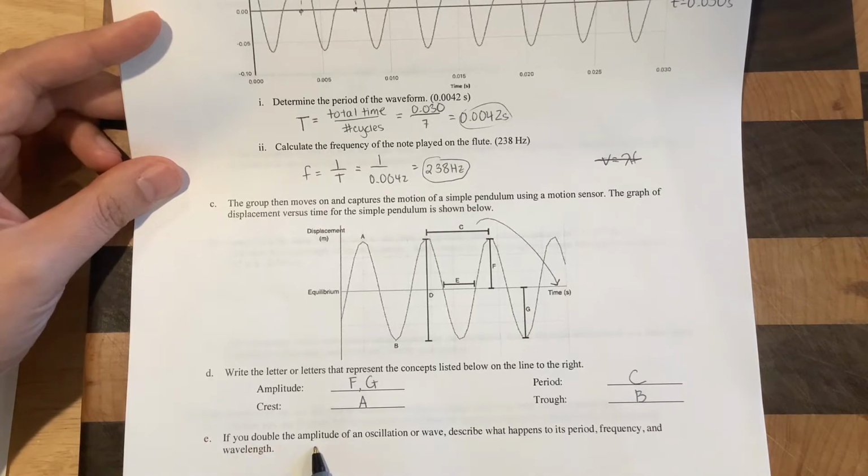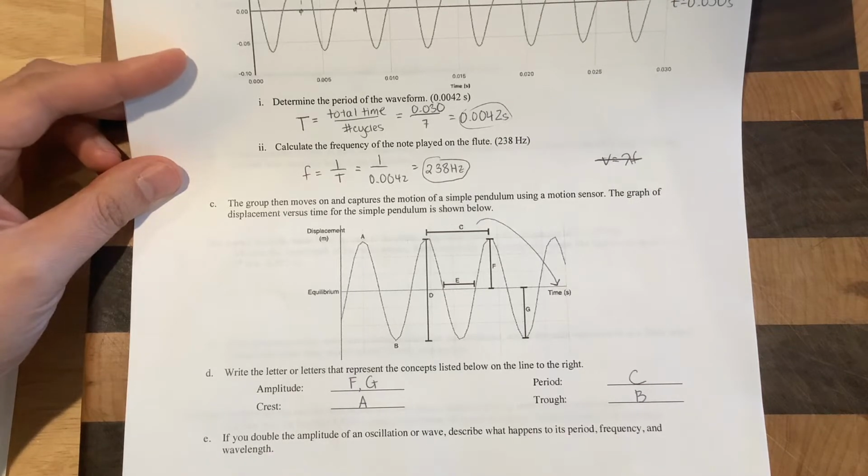Now, let's say we double the amplitude of an oscillation. What happens to period, frequency, and wavelength? Nothing. If I take a flute and I play it louder, that doesn't change the note that it's being played. The wavelength of the flute is determined by the size of the flute. The speed of the wave doesn't change either.